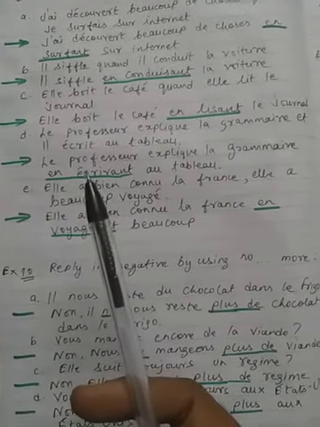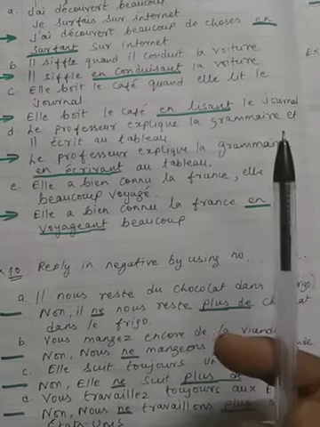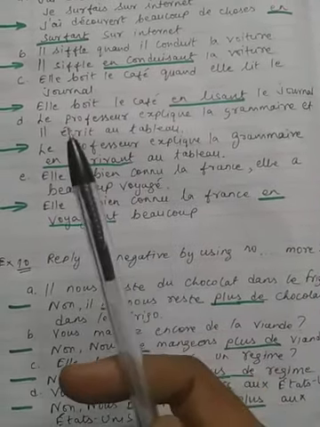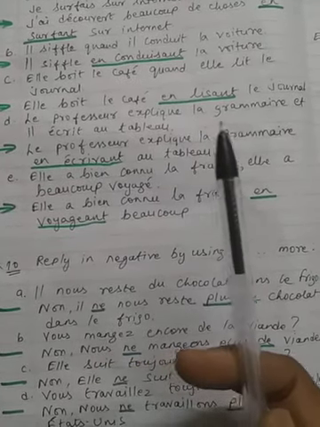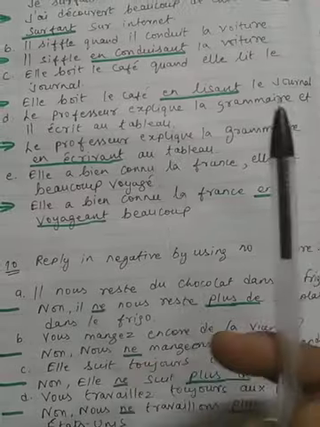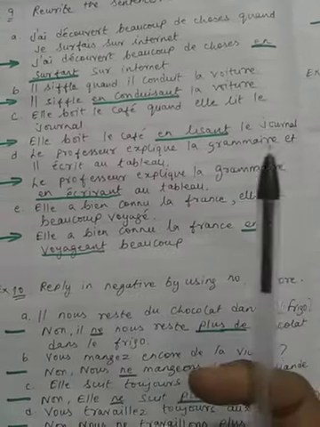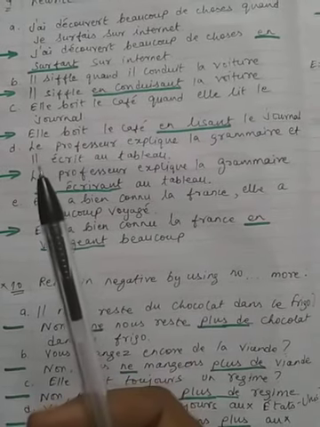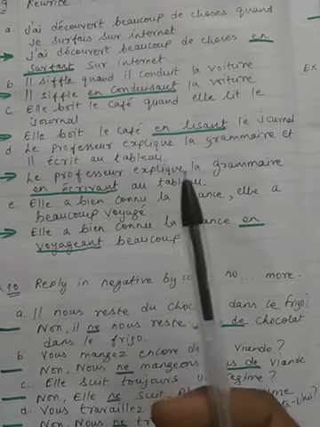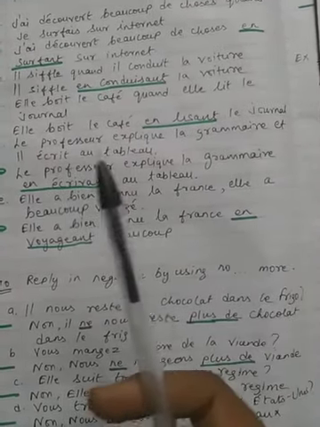Now, the fourth question. Le professeur explique la grammaire et il écrit au tableau. The professor explains the grammar and he writes on the board. Here the conjunction is et, and. So you have to remove the conjunction and the subject as it is the same. First, write the first half of the sentence. The professor explains the grammar. Simultaneously, what is he doing? He writes on the board.